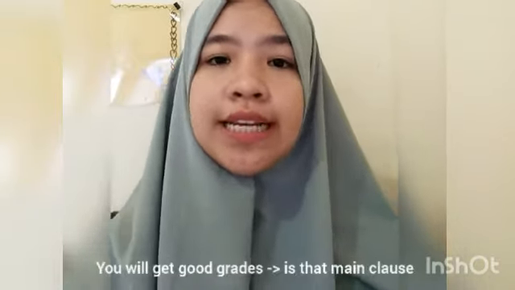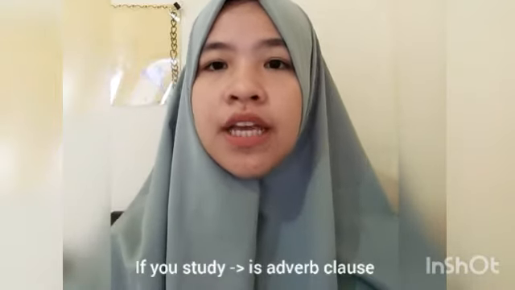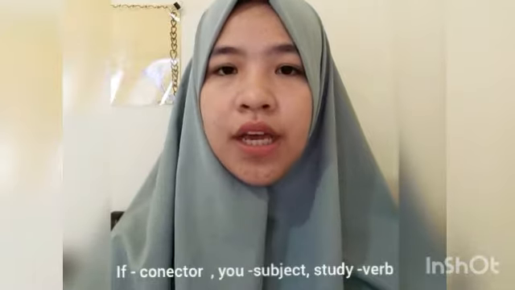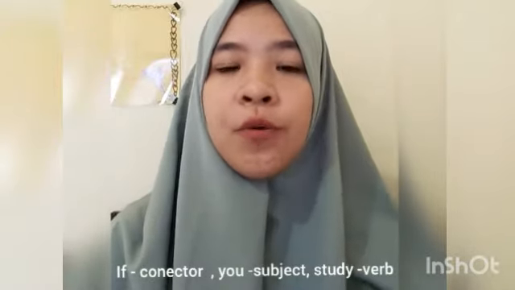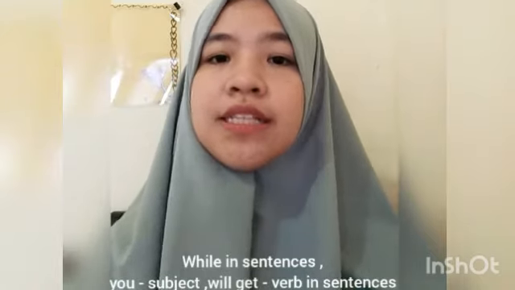You will get good grades is the main clause. If you study is the adverb clause. If is the connector, you is the subject, study is the verb. In the main clause, you is the subject and will get is the verb.